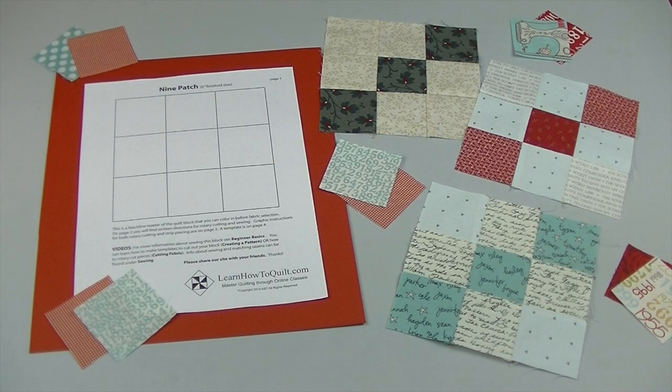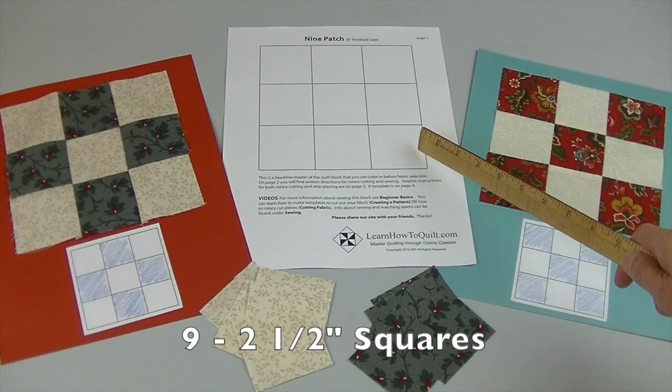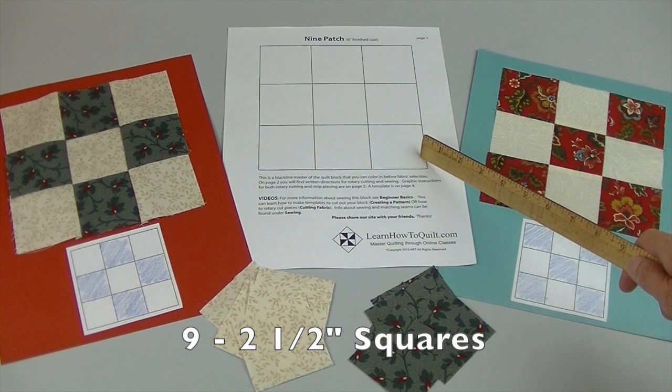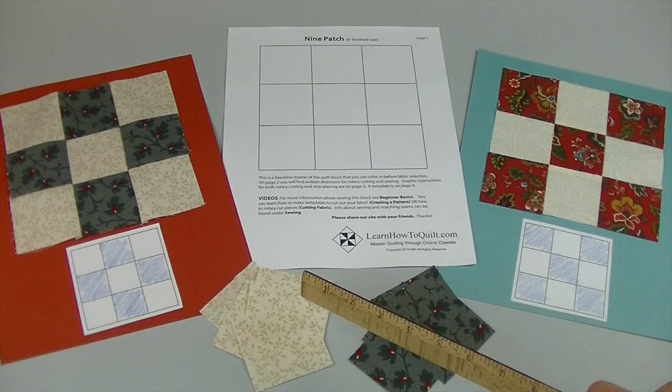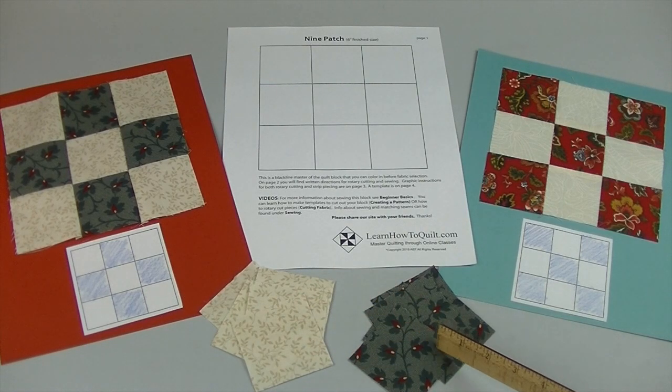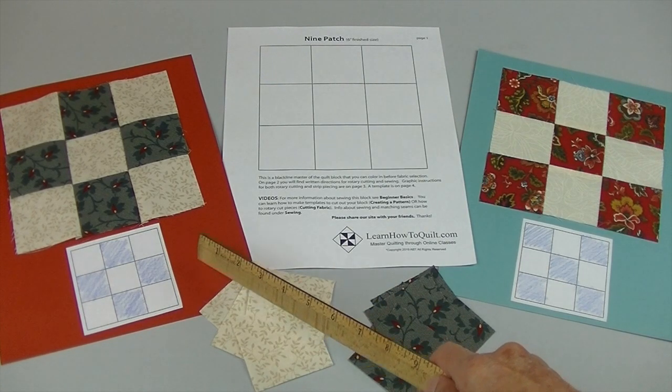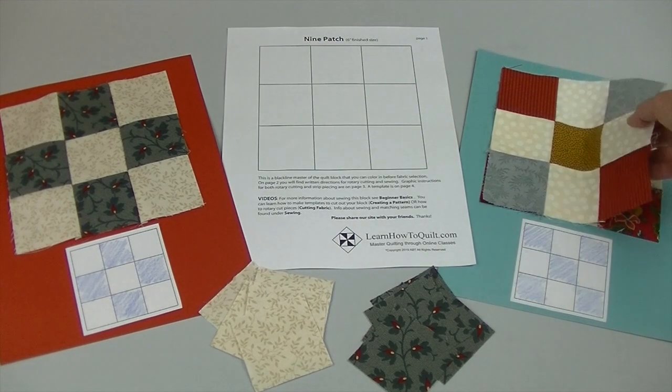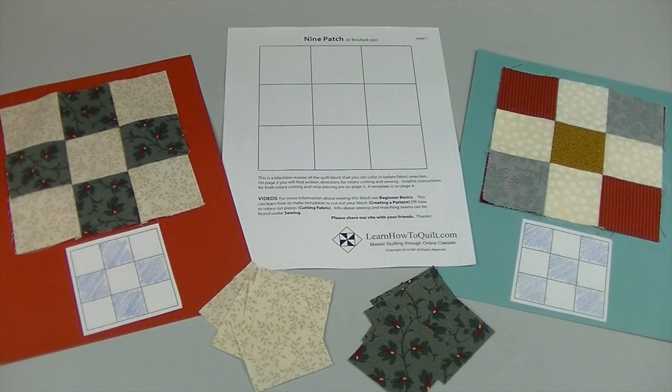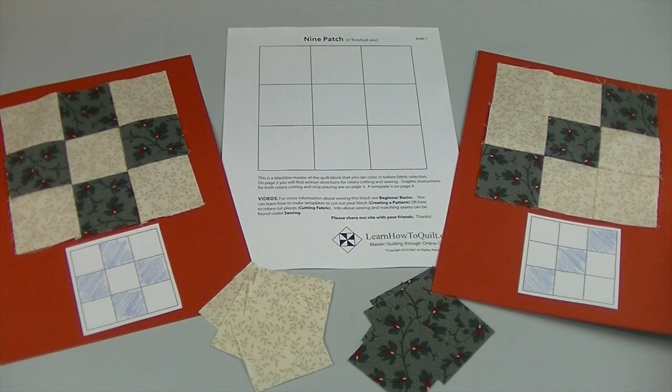This pattern offers you a chance to try different designs using different combinations of contrasting fabric values. You'll need 9 2.5-inch squares to complete this block. You could choose just one light fabric and one dark fabric to get these traditional designs, or maybe you decide you want to add more than one dark fabric for interest. Or maybe you want to change that design for a different look.